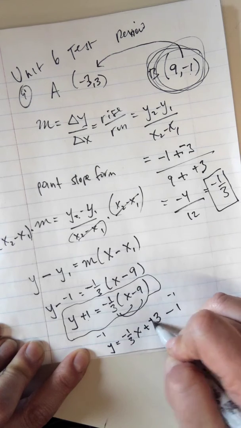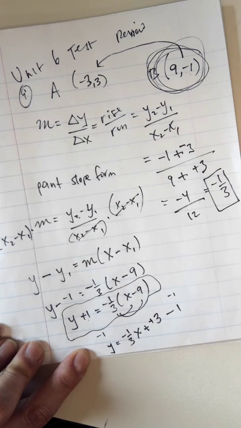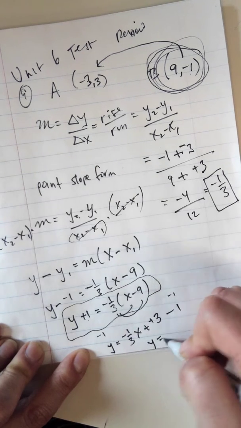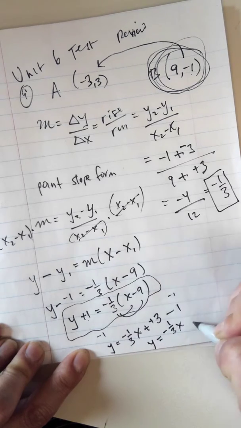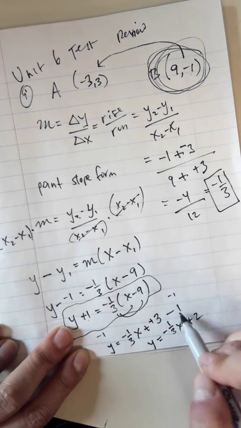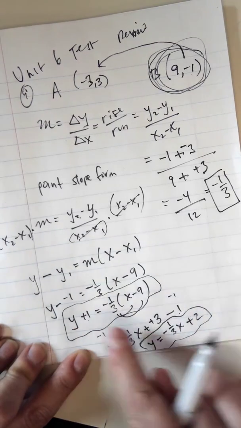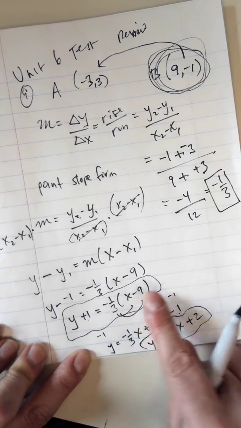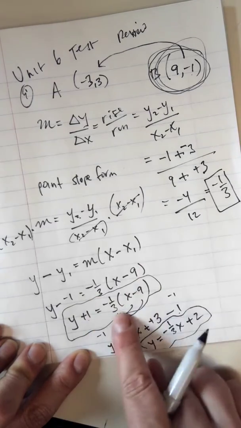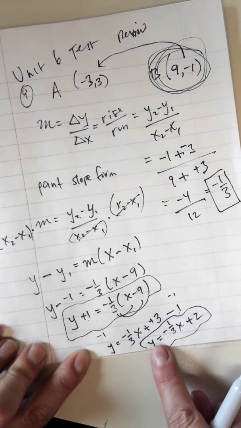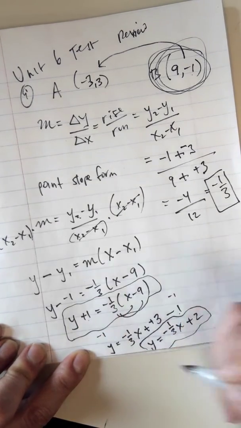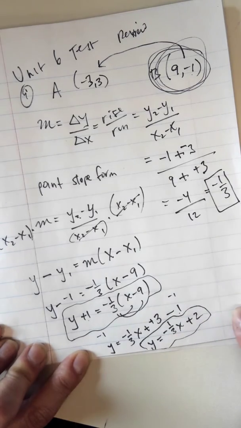This becomes a plus, unless I'm doing something incorrectly. So I'd end up getting y equals negative 1/3 x plus 2, since 3 minus 1 is 2. So that is the slope-intercept form. From point slope form, we can just do the math, classic pre-algebra, and we get the slope-intercept form.